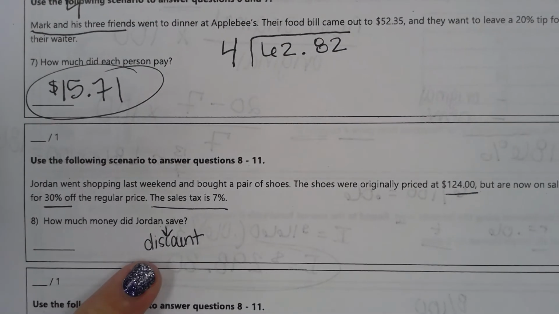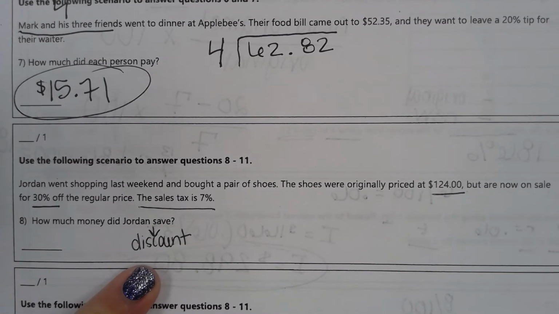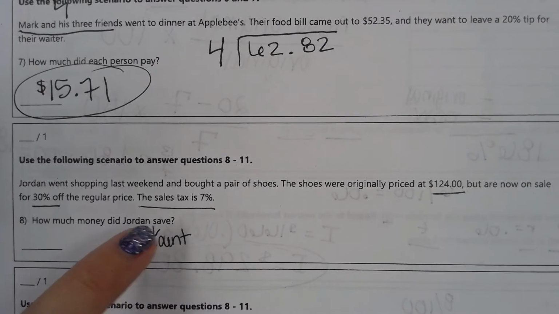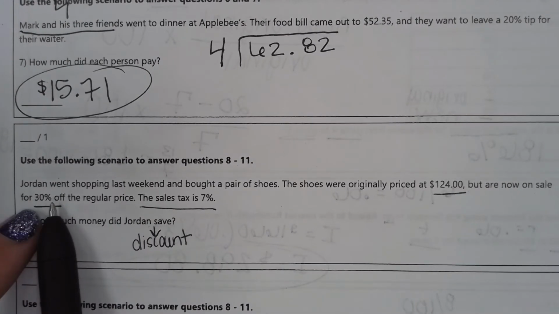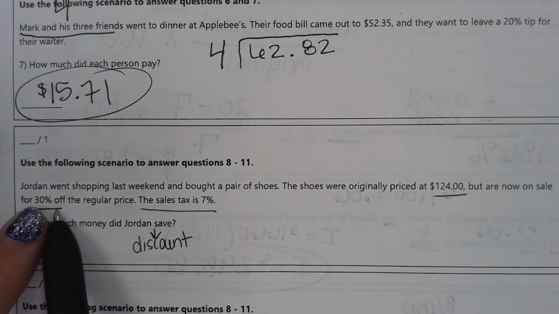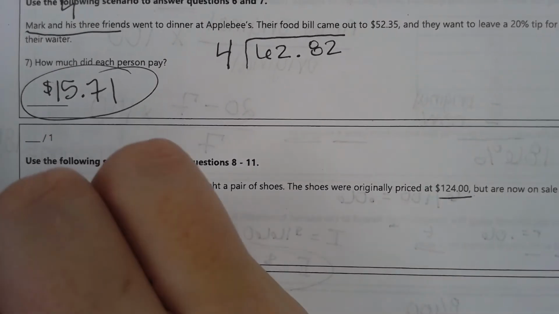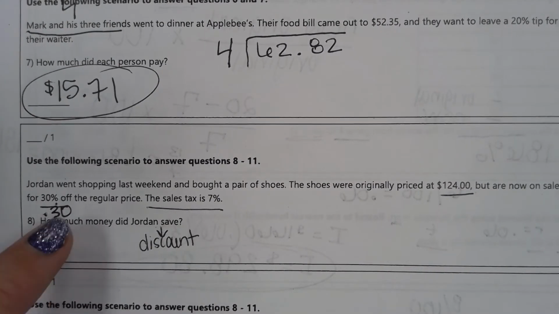So what we need to do to find the discount, same thing, is take a percent of a number. But you can only multiply with decimals. When they tell us that the shoes were on sale for 30% off, this is representing our discount. So 30% as a decimal is 0.30. And remember, you can take the percent divided by 100 or move your decimal point to the left 2 times.